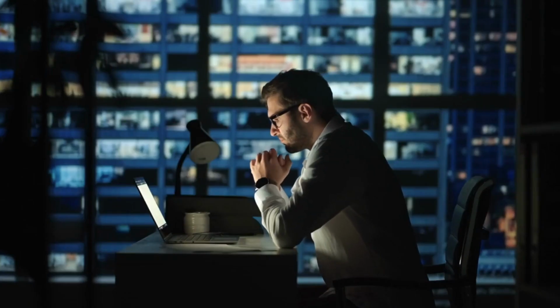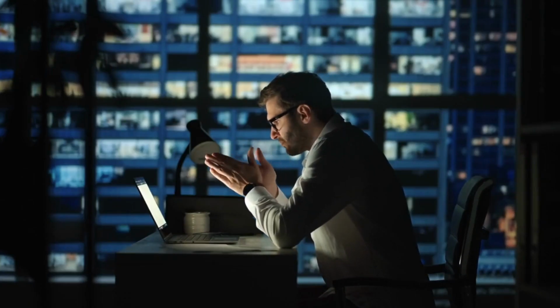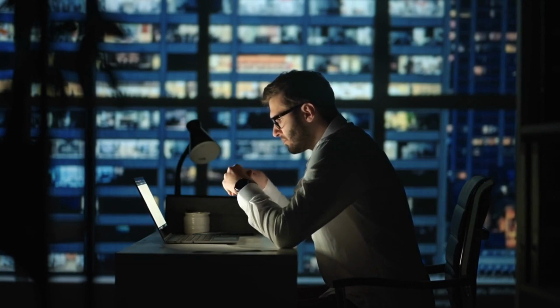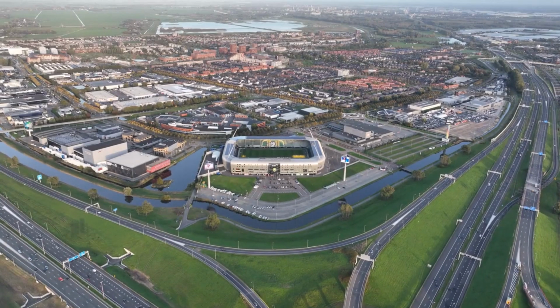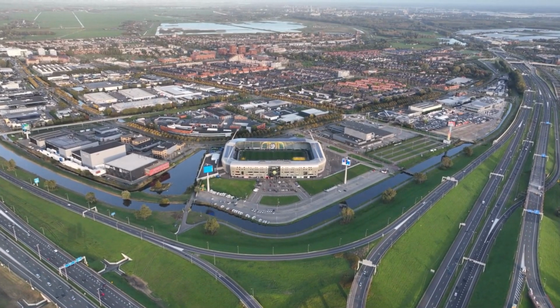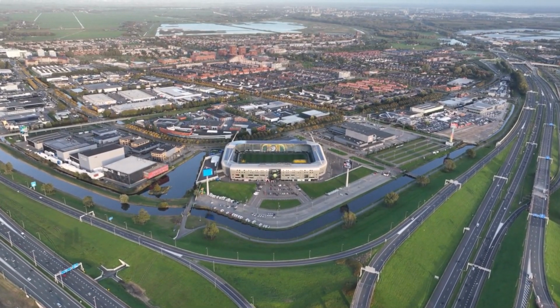Each strategy offers unique benefits and caters to different scenarios. By understanding these strategies, you'll be better equipped to make informed decisions when deploying your applications. So, without further ado, let's dive right into our first deployment strategy: Recreate.